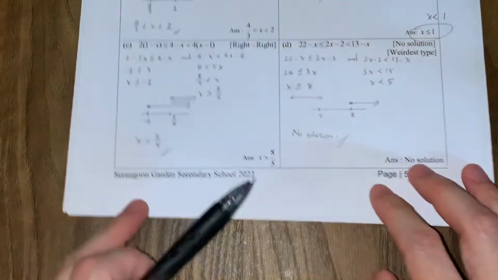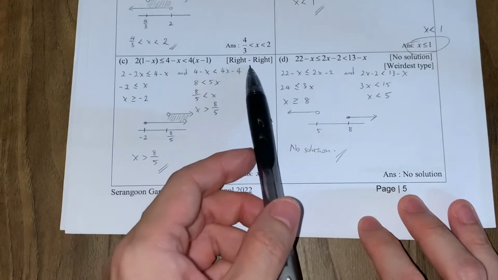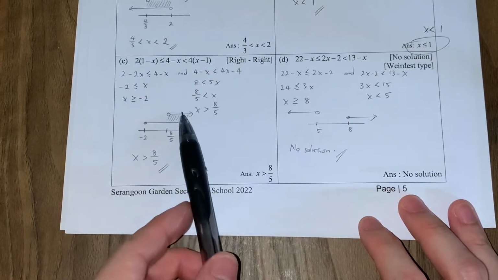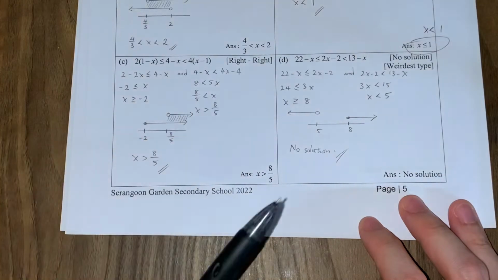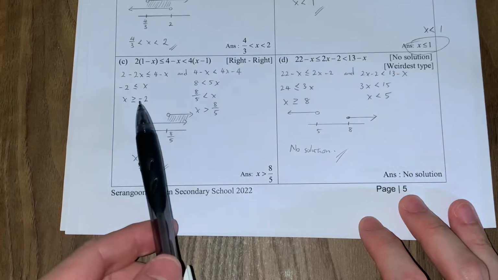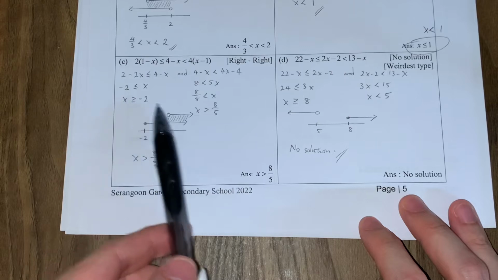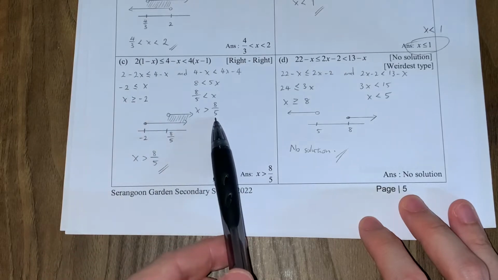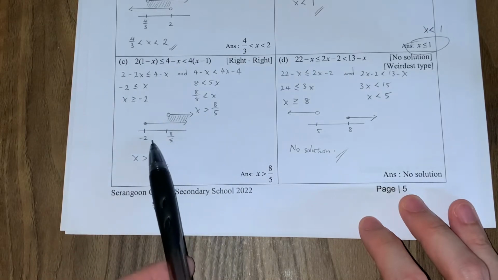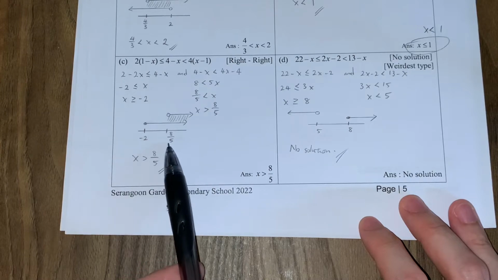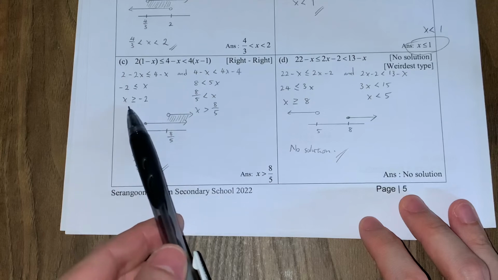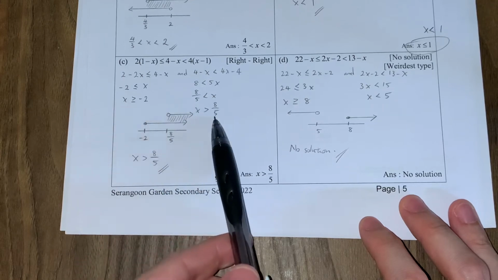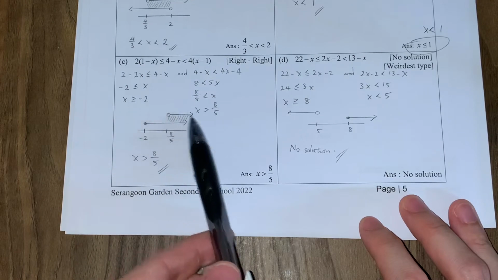By now, you should have figured out, if I say right, that means both the inequalities are pointing to the right. Same thing. If I solve one by one, there are two numbers I'm looking at, -2 and 8/5, which is about 1 point something. So negative 2 and 1 point something. x more than this, x more than this. More than means it will point to the right.